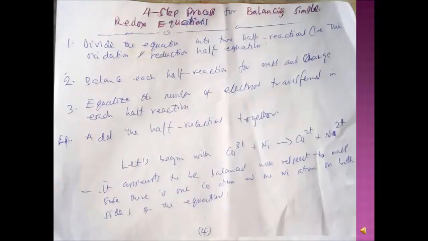Now we are going to go through the 4-step process for balancing simple redox equations.